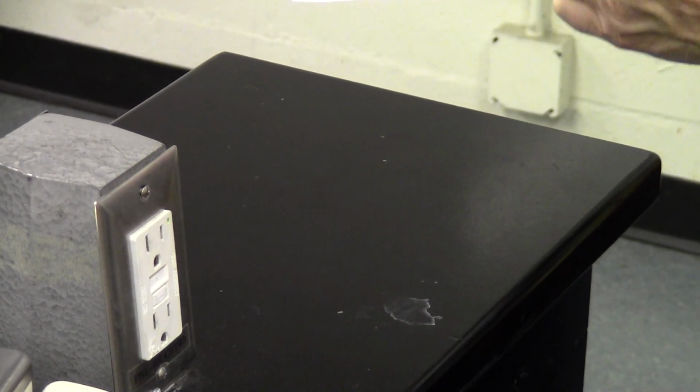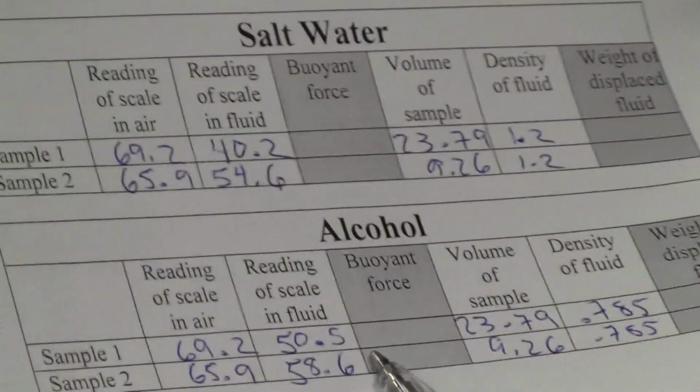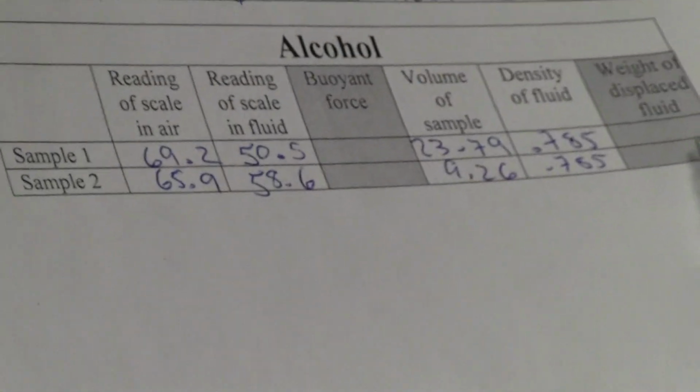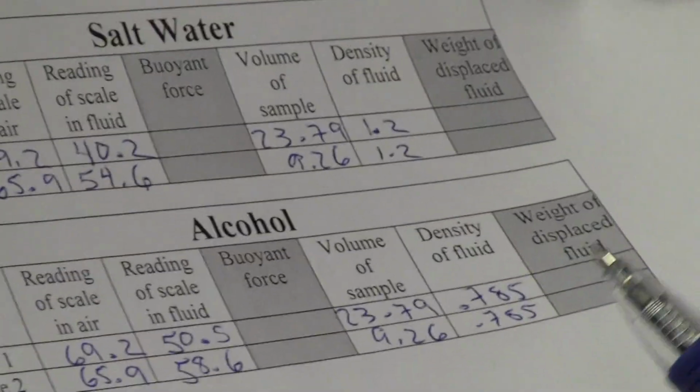And again, multiply these two together. That's the weight, or really the mass, of the displaced fluid. And then subtract these two. This is the actual buoyant force. And so hopefully the buoyant force, or buoyant mass, is equal to the weight of the displaced fluid, or the mass that's displaced. All right, and that's it. So scan this and turn that in.